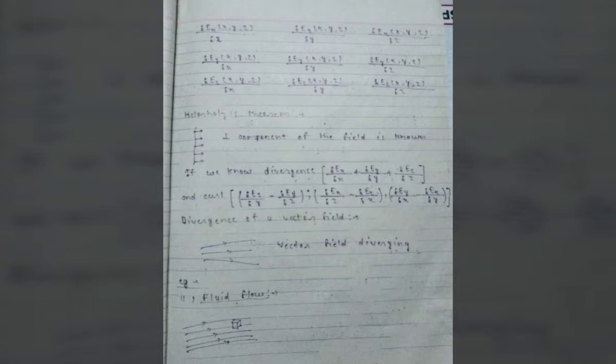If I know this quantity, the curl, and if I know the divergence, I can calculate the field everywhere. So this is Helmholtz theorem, and if I know the perpendicular component on the boundary, then I need to know only the curl and the divergence.